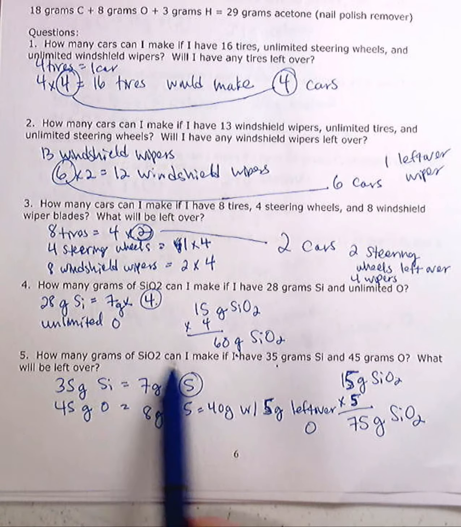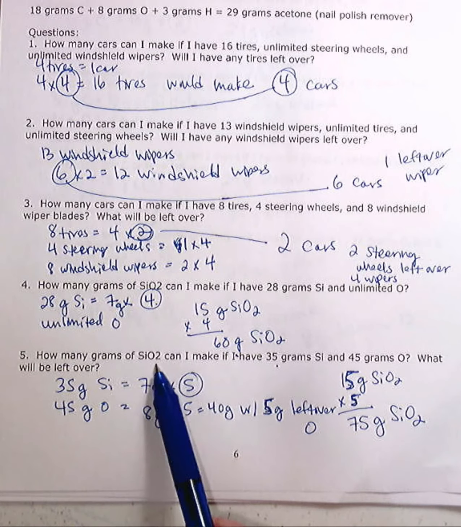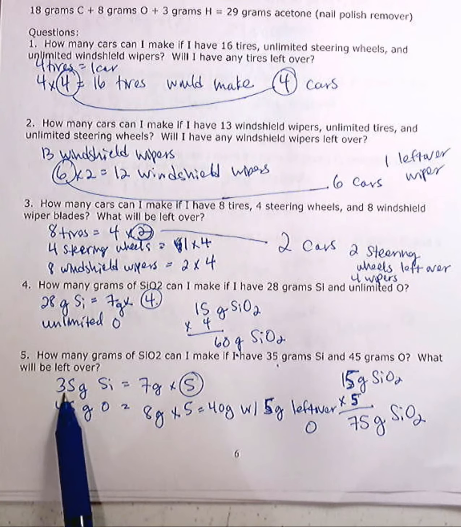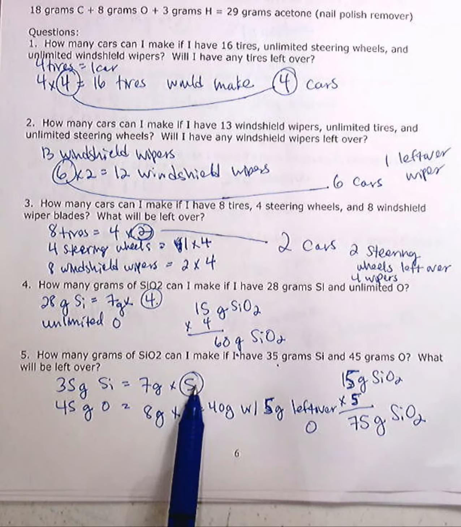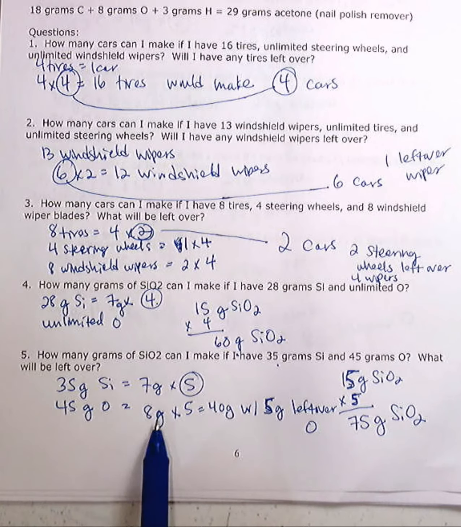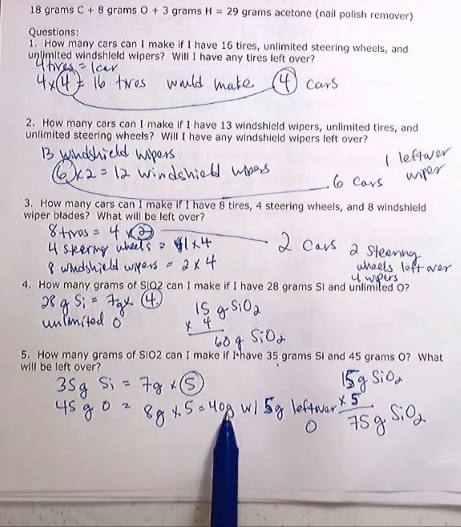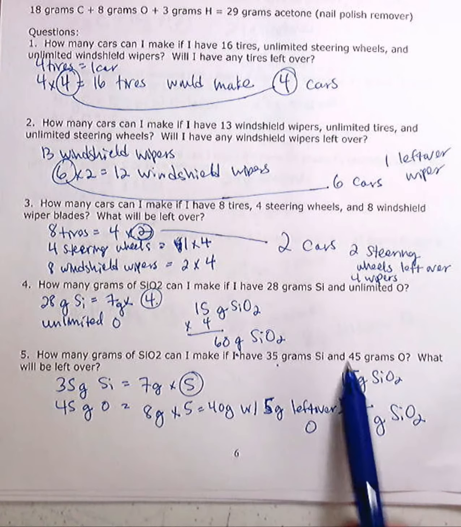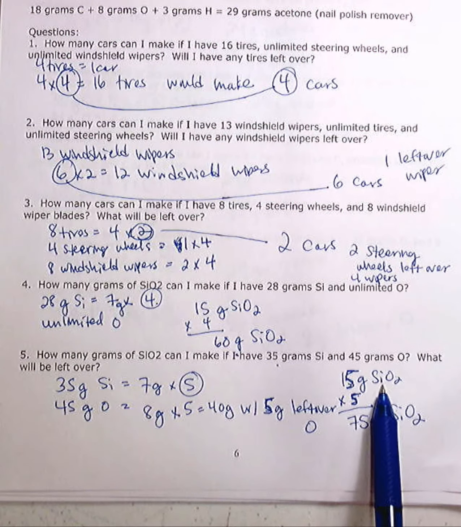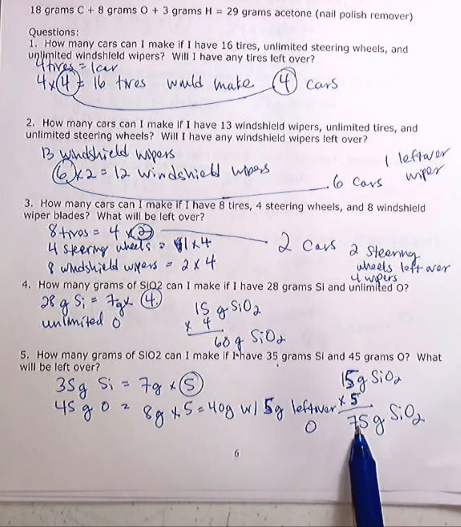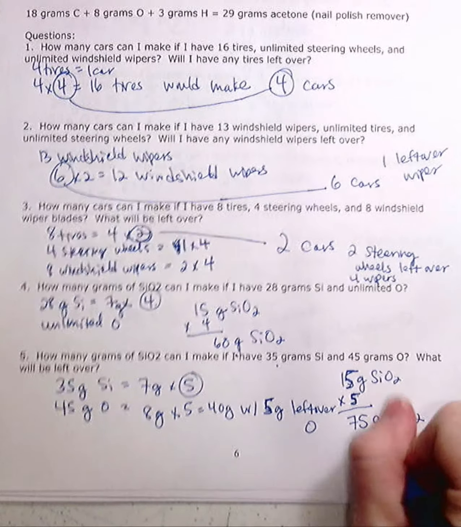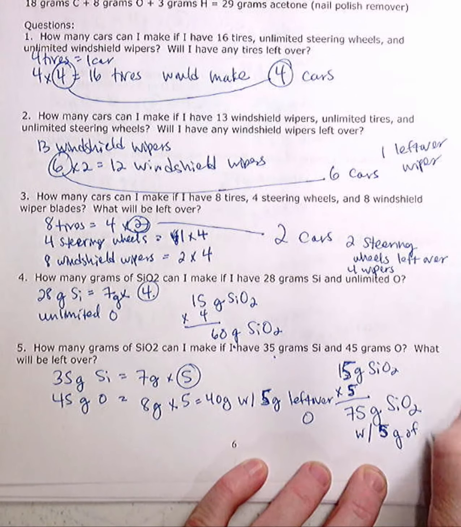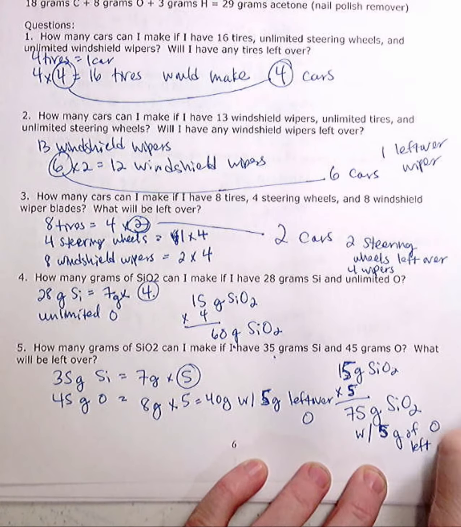So the next question, how many grams of silicon dioxide can I make if I have 35 grams of silicon and 45 grams of oxygen? What will be left over? So 35 grams of silicon is 7 grams times 5. 45 grams of oxygen is 8 grams times 5. So that's 40 grams with 5 grams of leftover oxygen. So I take this 5 and I multiply it times the total, 15 grams of silicon dioxide, and I end up with 75 grams of silicon dioxide with 5 grams of oxygen left over.